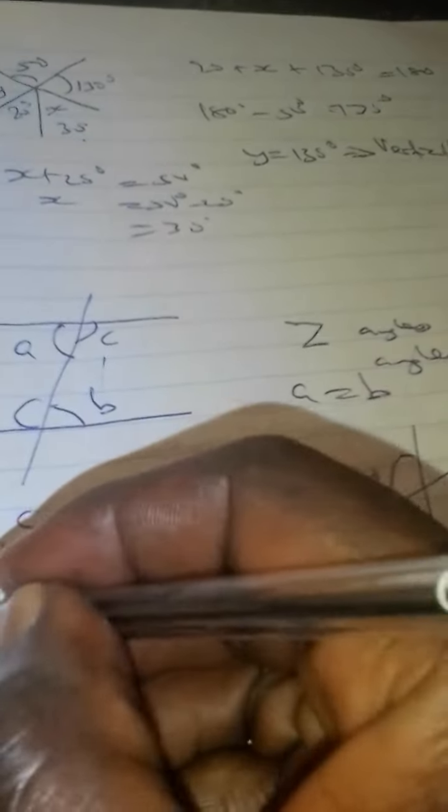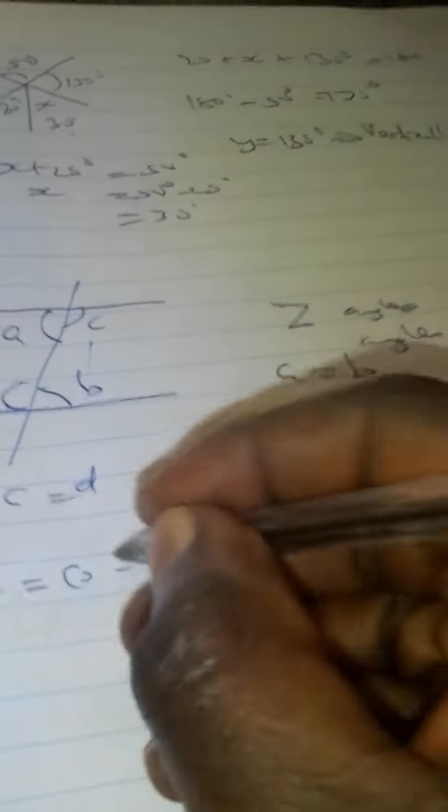It doesn't matter even if the lines are like this, as long as they are parallel. It means this angle A is equal to this angle B. This angle C is equal to this angle D, right? And this angle A and C, we call them co-interior angles. And then C and D, this one and this one, they are what? Co-interior. And these co-interior angles, they add up to 180 degrees.